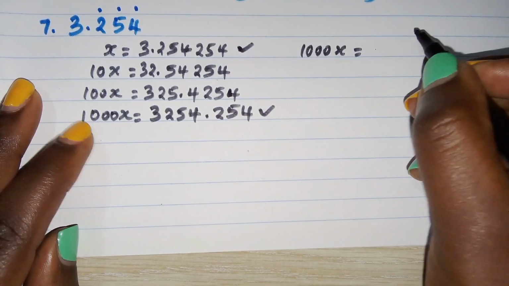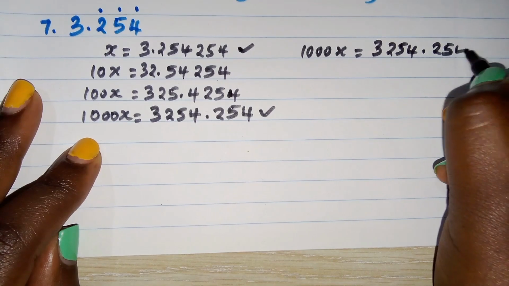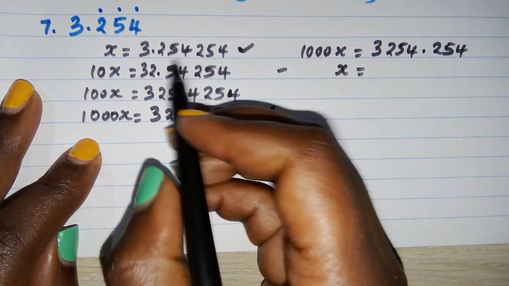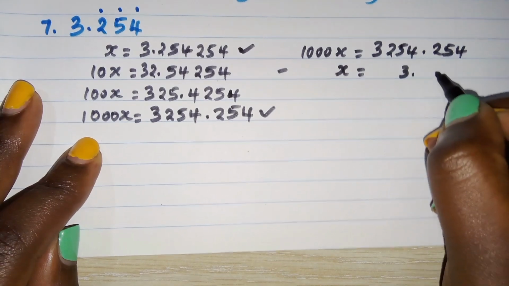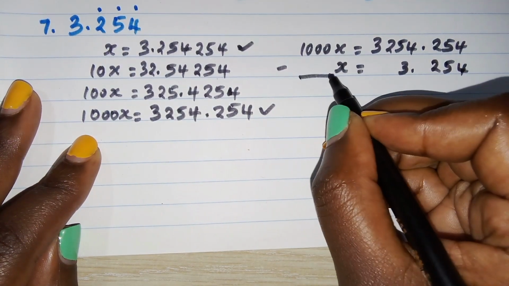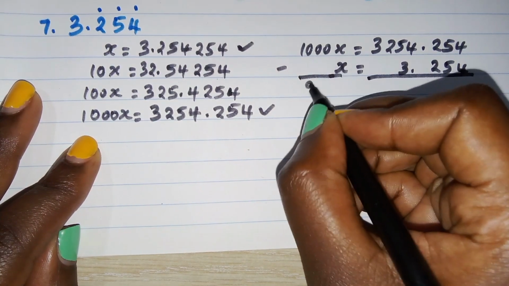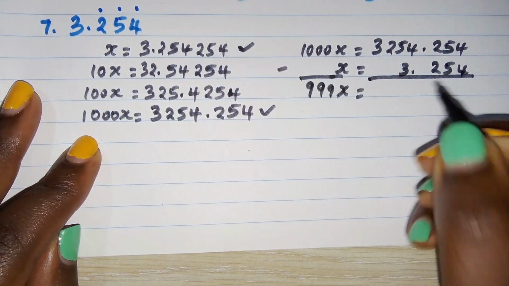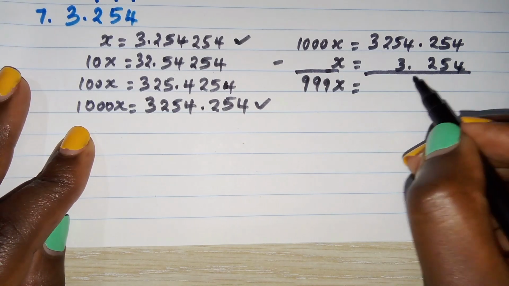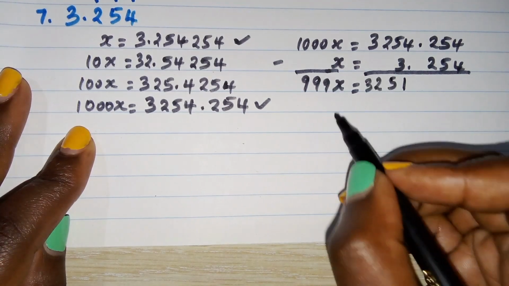X equals 3254.254 minus x equals 3.254. So 1000 minus 1 will be 999x equals 3254 minus 3 would be 3251.